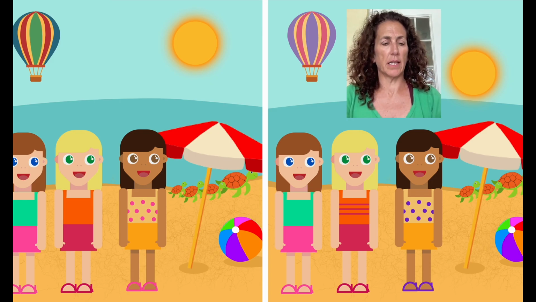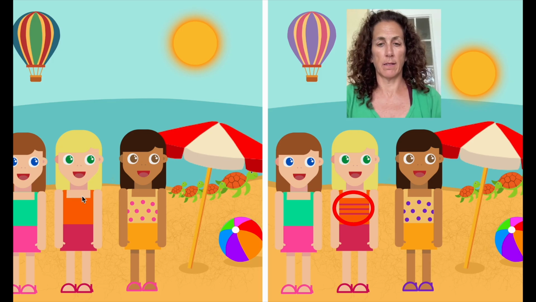In the picture on the left, this little girl is wearing a bathing suit. The top is orange and the bottom is pink. In the picture on the right, the bathing suit has 3 horizontal stripes. She has 3 stripes on her bathing suit in the picture on the right. So that is one difference between the picture on the left and the picture on the right.